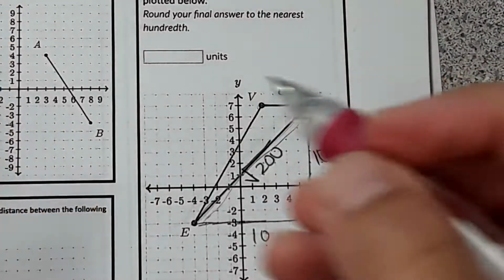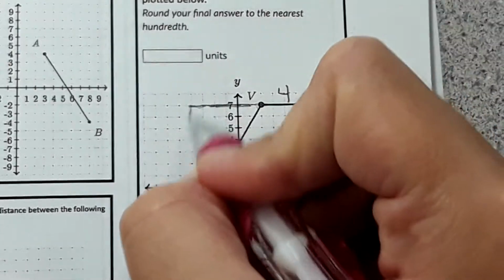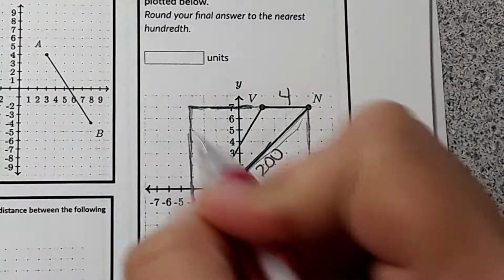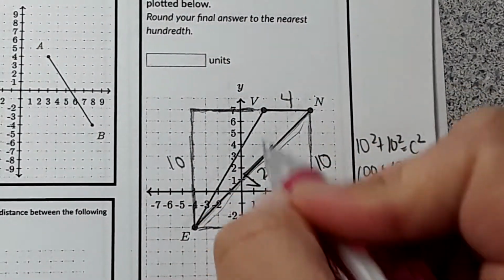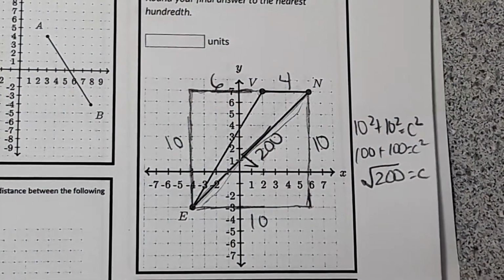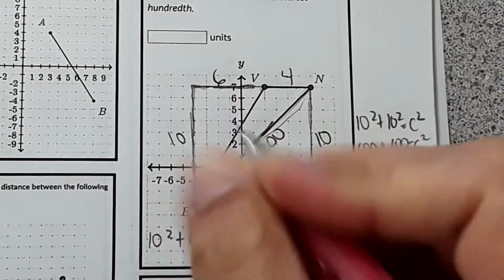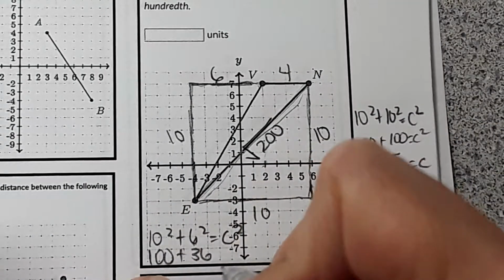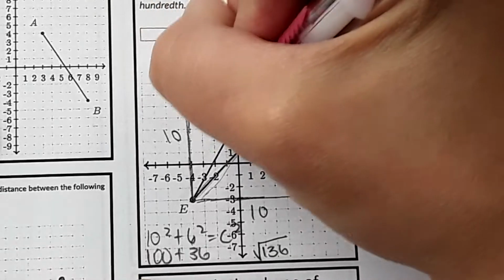Then I need to find this distance here. Again, I'm going to sketch out a right triangle, so I can use Pythagorean theorem to find that distance. From -3 to 7 is 10 units. And from -4 to 2 is 6 units. So 10 squared plus 6 squared equals c squared. 100 plus 36, so the square root of 136 is this distance here.